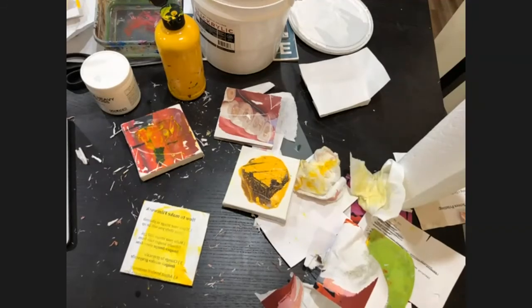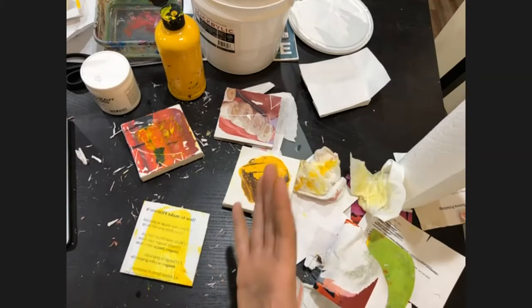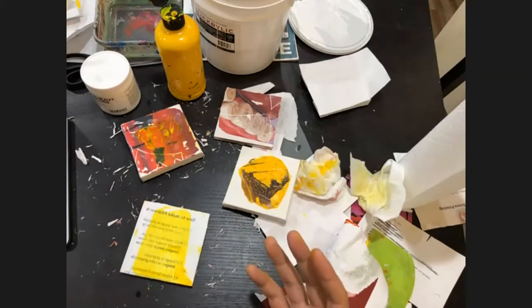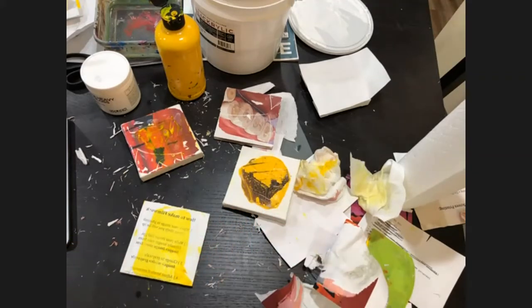So there are alternatives to this. When I was in college, one thing I would do is I would build up an image in Photoshop and then do this big transfer, and then I would completely paint over it.